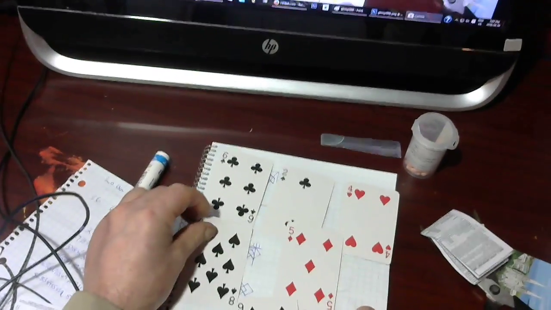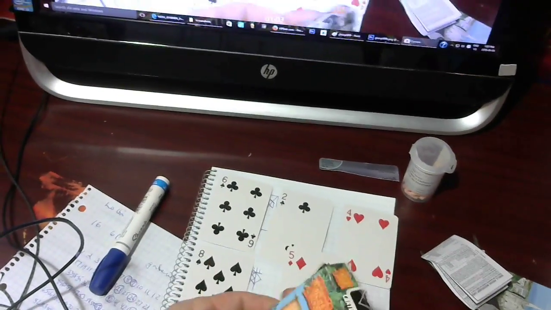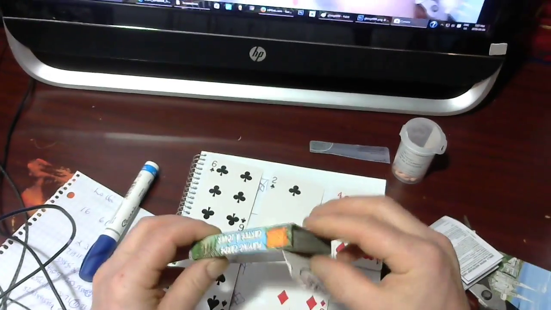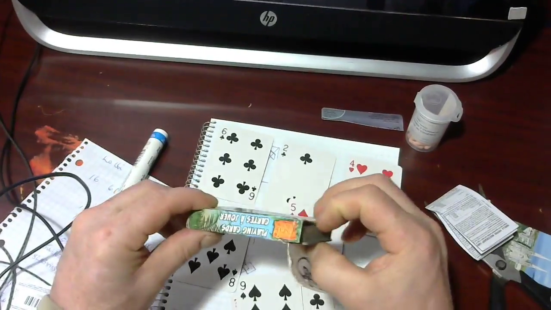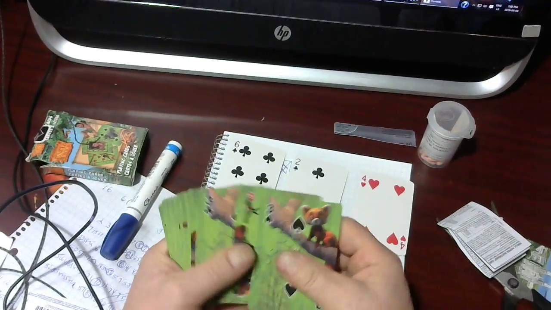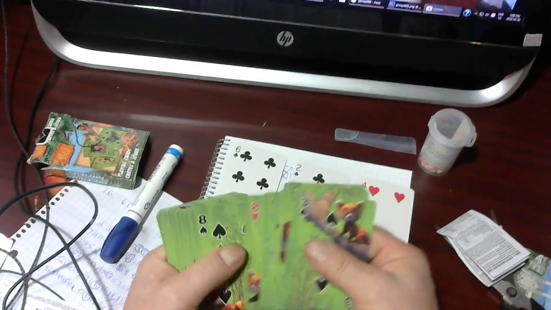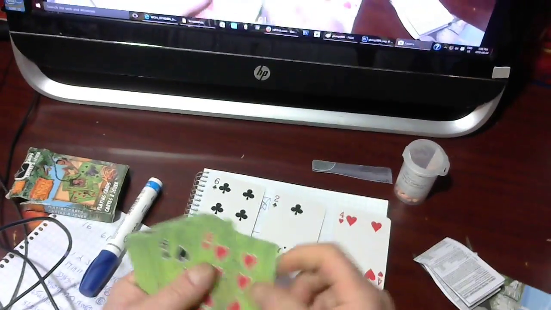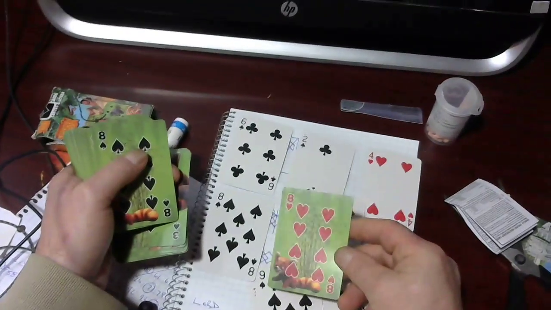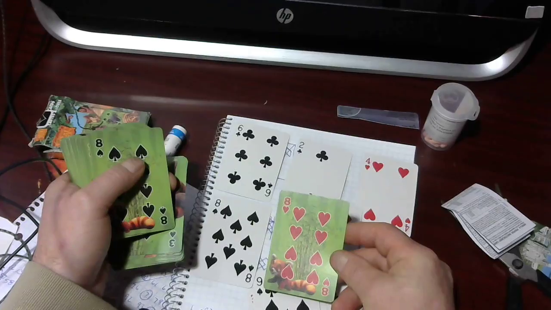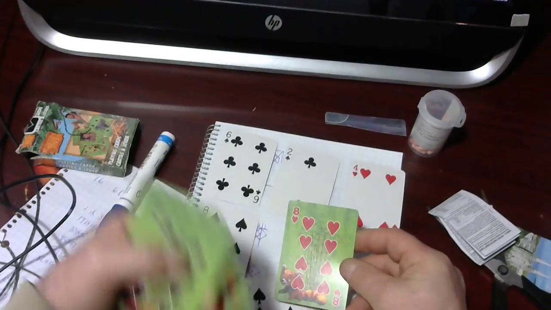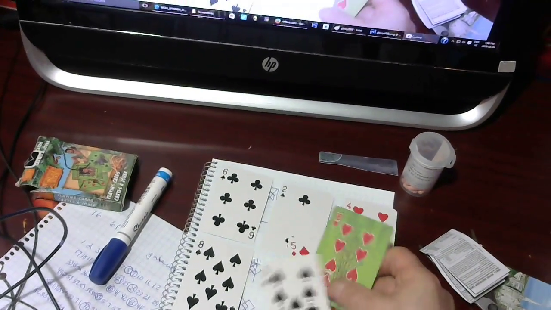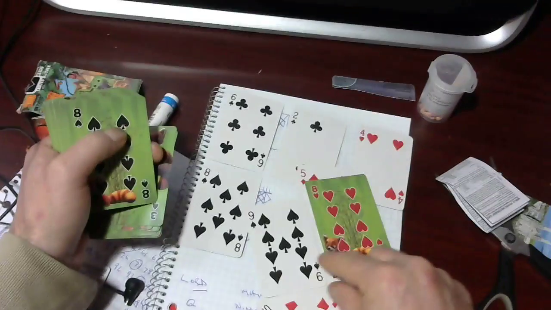The actual 8 is either over here, or if we can go into what they call the Jungle Book cards for the Jungle Book movie and take the cards out of the deck, and we're going to look for number 8. Number 8 in the Jungle Book is this. The 8 is the same as the regular 9. Do you see the 9?